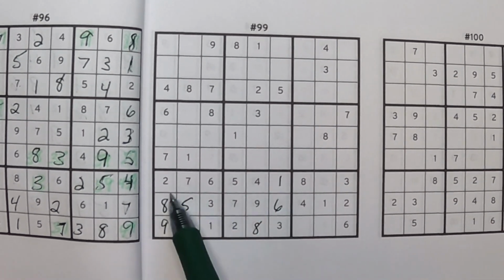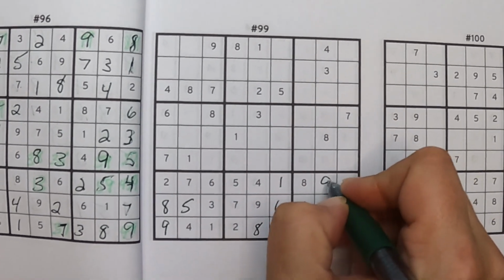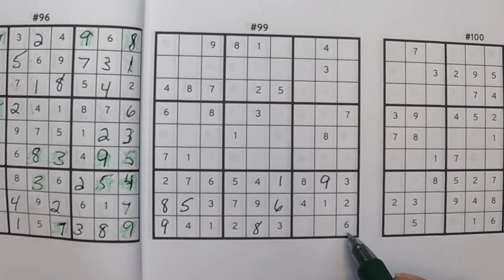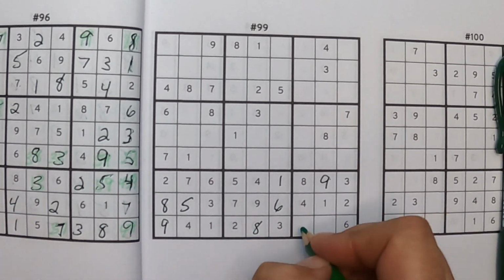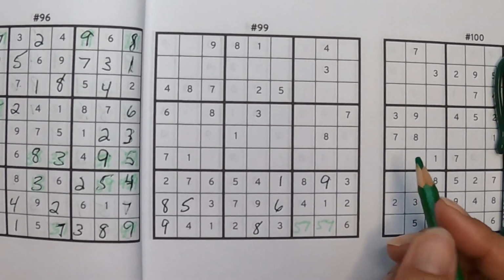For this row, we've got 1, 2, 3, 4, 5, 6, 7, 8. We're missing a 9. And for this box, we're missing 5 and 7, and I don't see any help. So 5, 7.